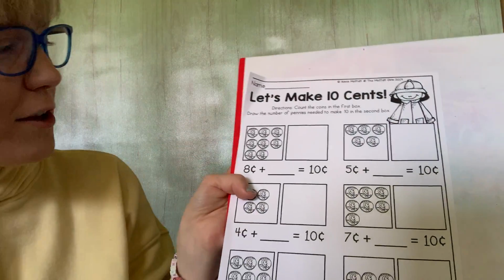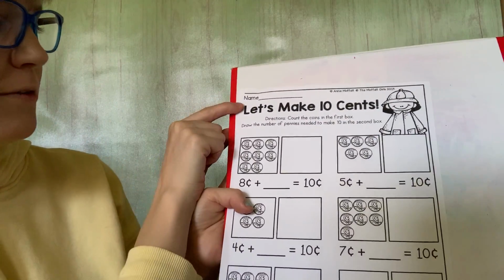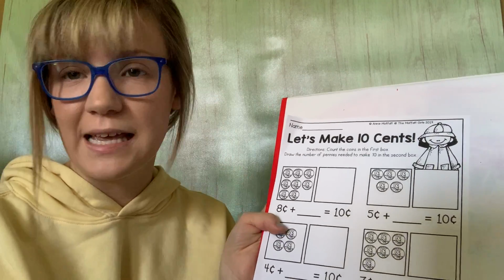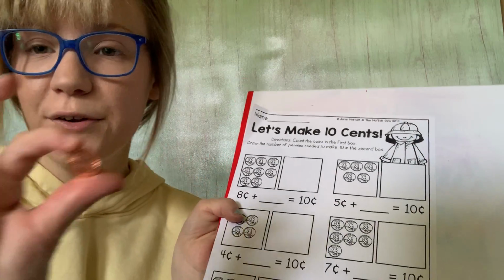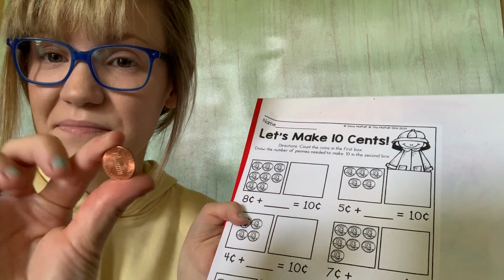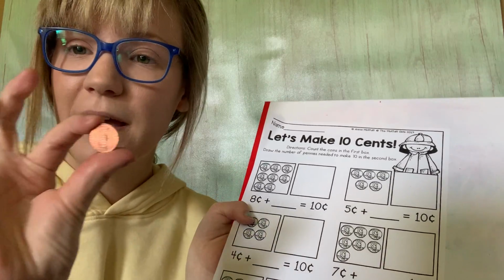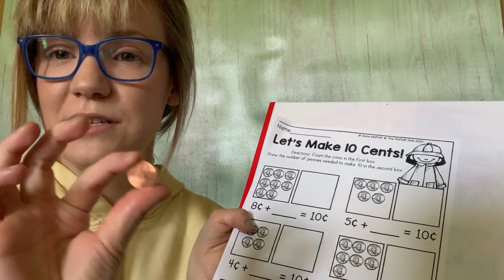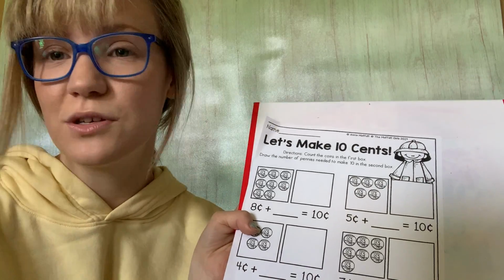On this worksheet, you have 2 boxes, and what it wants you to do is to make 10 cents every time you do these addition problems. If you have real pennies, you can use these to help you solve these problems, or you can just use a marker.